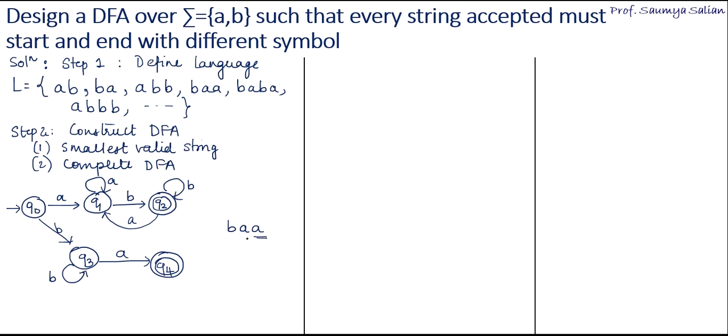Yes, it is valid, because I am starting with B and ending with an A. Right? So even if I have multiple A's, it is still valid. So I put up a self loop of A over here. Fine. Let's check for input B.